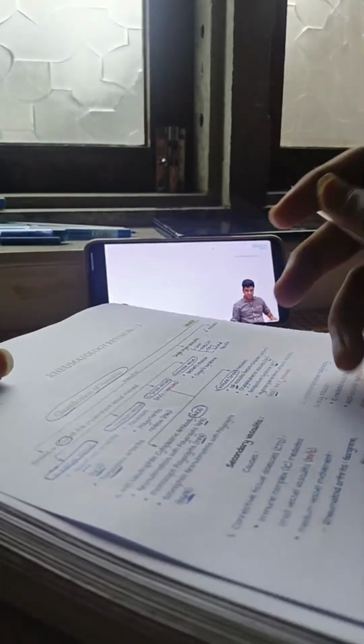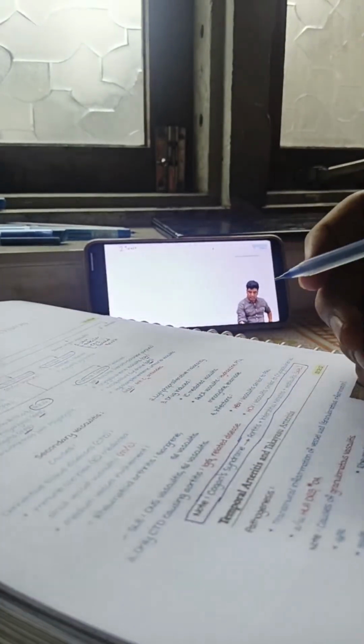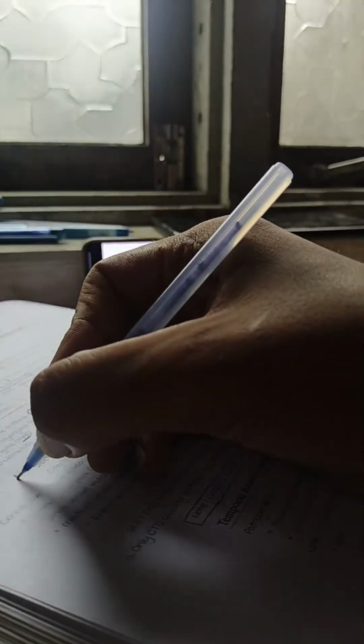And the last one is secondary vasculitis, secondary to so many conditions. So many entities are there with us. Before we discuss this further, I want you to be very clear with the secondary vasculitis causes, which is extremely important for the exam.